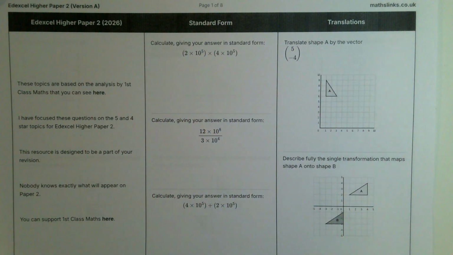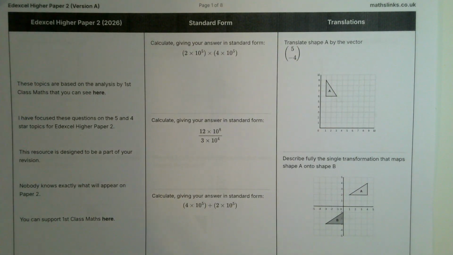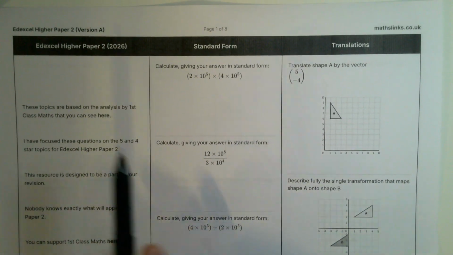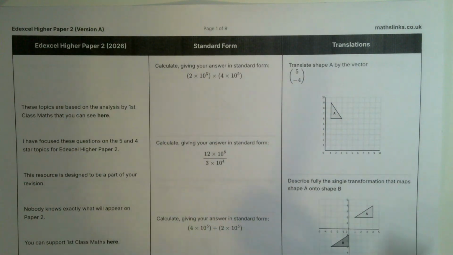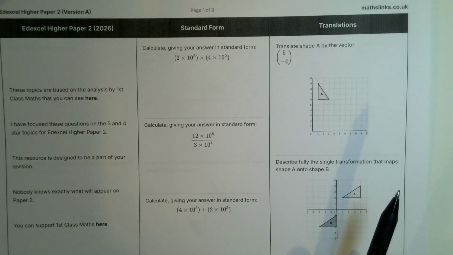Good morning, Year 11. So we're going to go through the first 2 pages of those sheets I gave you for revision. Let's start on the first one. We need version A. That's the one I'm going to go through now. So make sure you find version A, and I'm going to go through the first 2 pages.